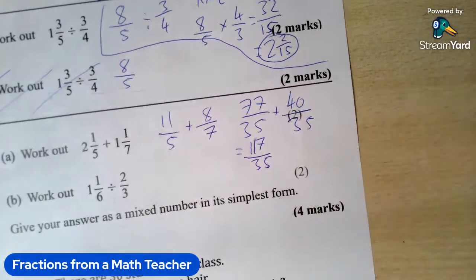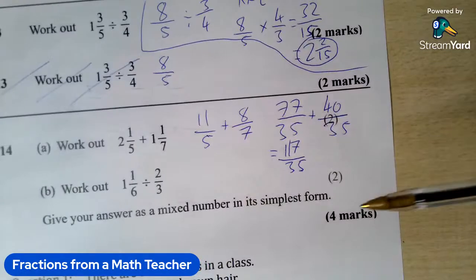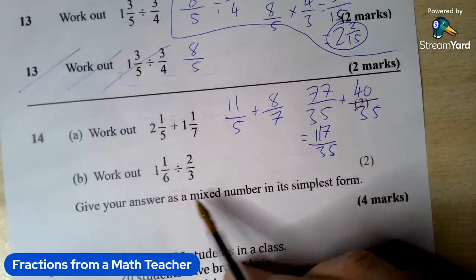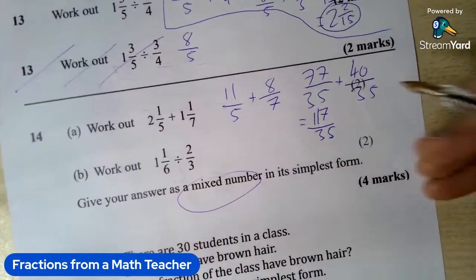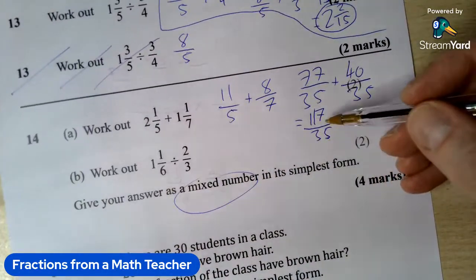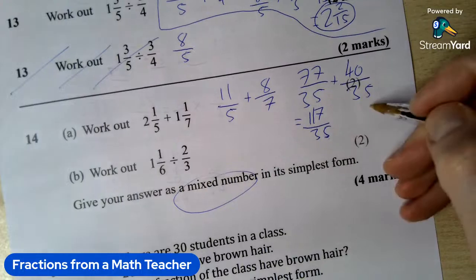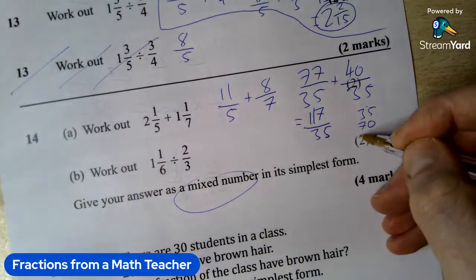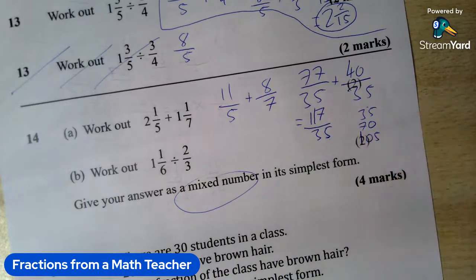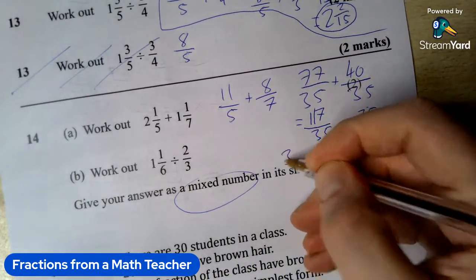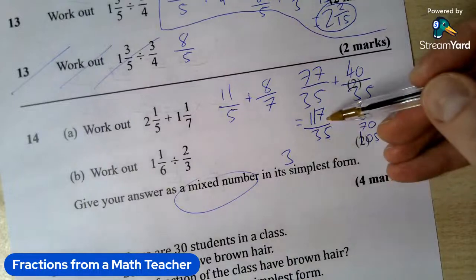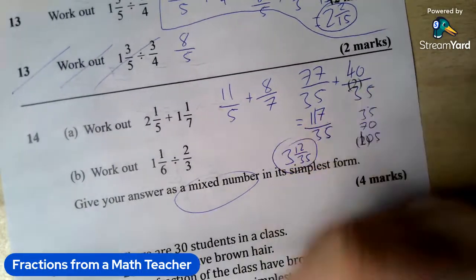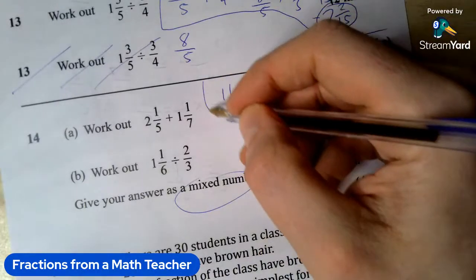117/35. Now in this one, it doesn't say convert to a mixed number. Just for time, I'm going to move on for that. If it said convert to a, oh, I apologize, it says to a mixed number, so I'll do that for you now. It's only 35 going into 117. So just to make it easier, I'm doing the times table aside. That'll be 105. So that's at least 3. And the difference between 105 and 117 is 12. So that'll be 12/35. And that's the answer for A.